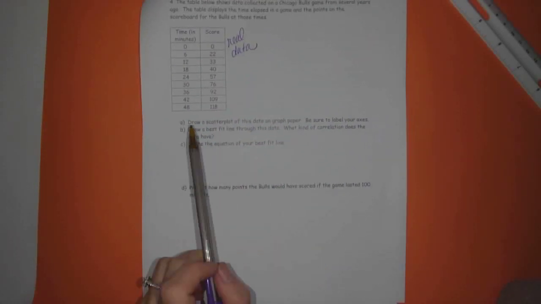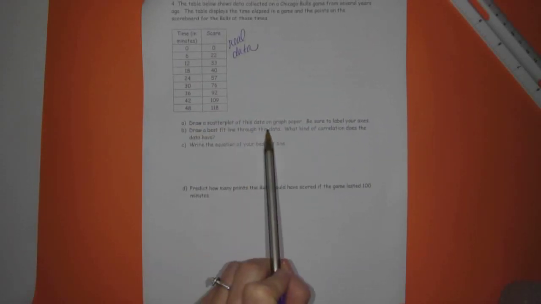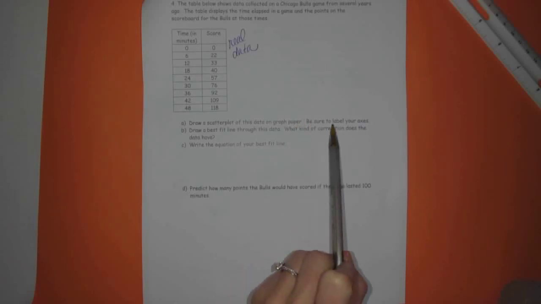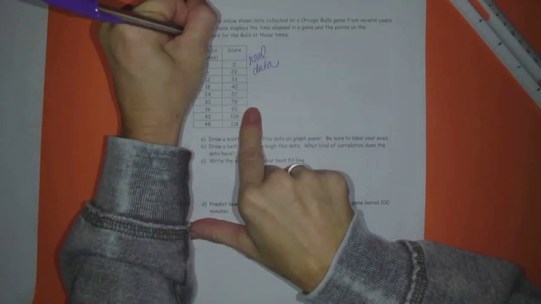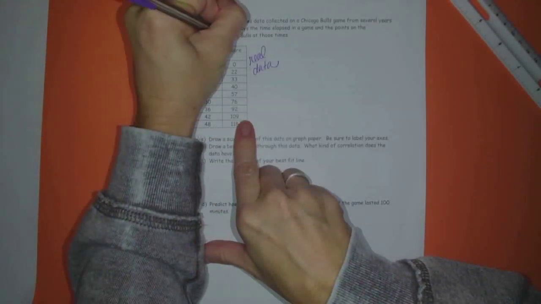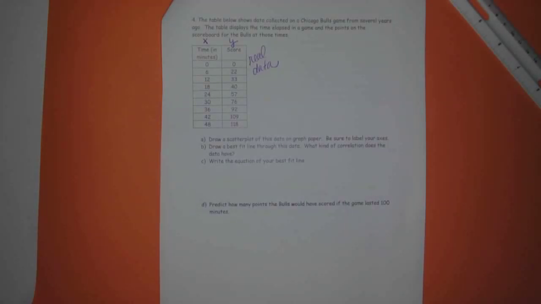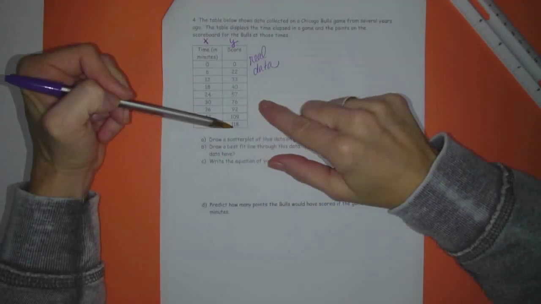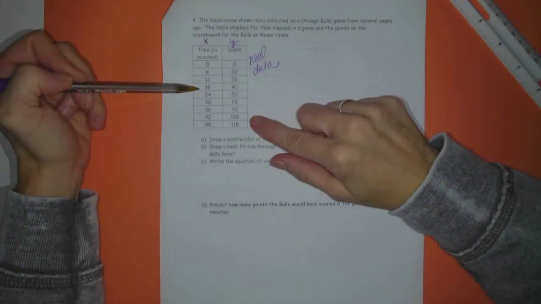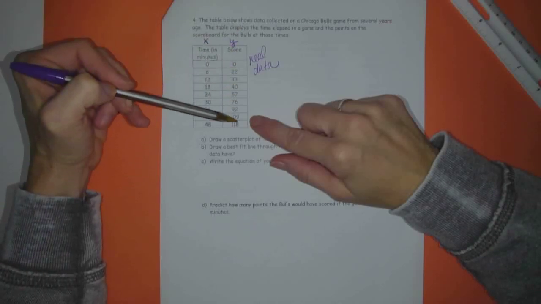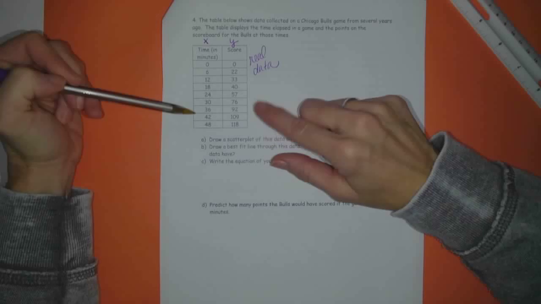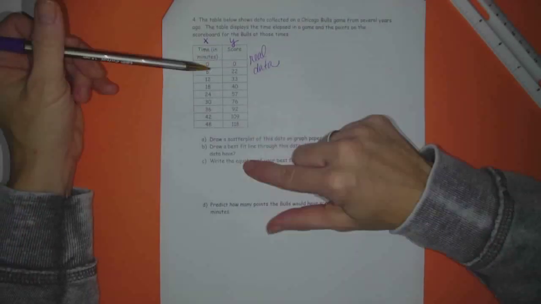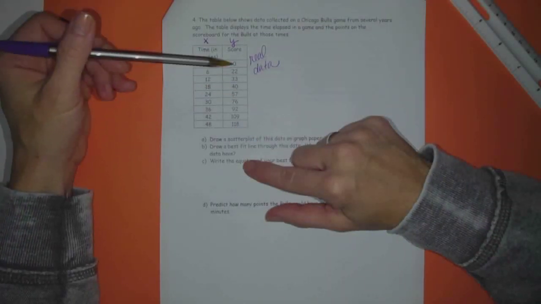Now, what does part A say? It says, draw a scatter plot of this data on graph paper. Be sure to label your axes. Okay, so the time is going to be our X, and the score is going to be our Y. Remember, Y is dependent upon X. The score of the game is going to depend on how much time elapsed, not the reverse. The time does not depend on the score.